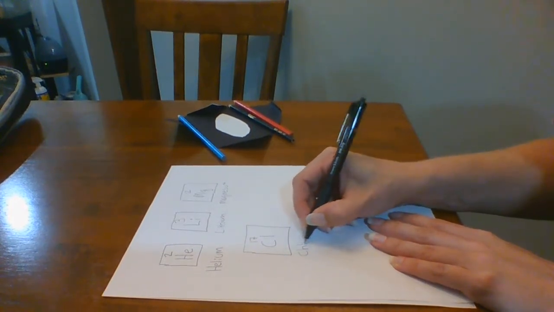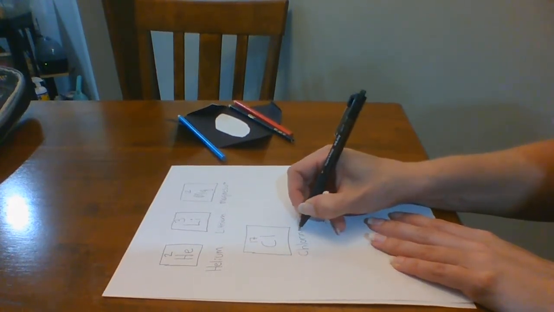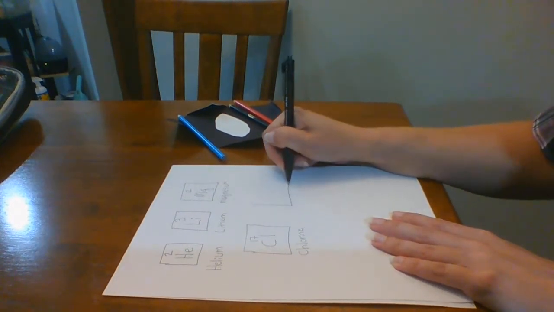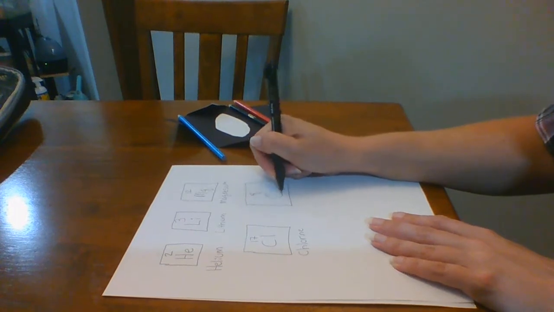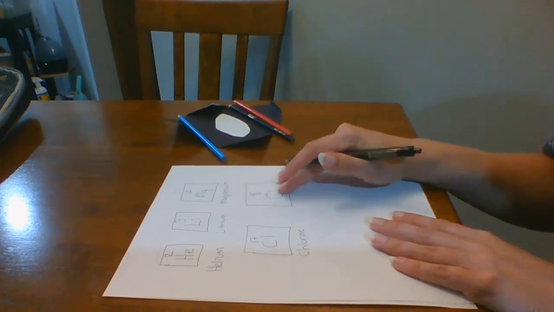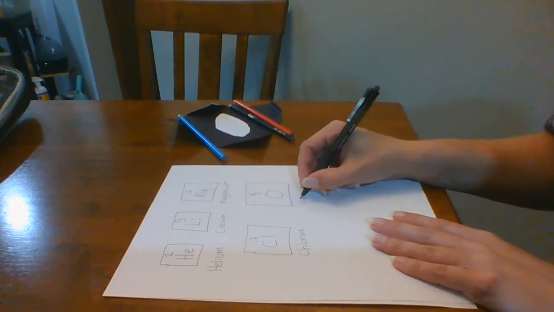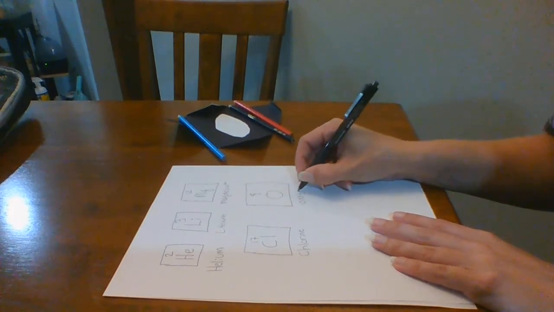That's chlorine. Or you could do oxygen, which has an atomic number of 8. So it has 8 protons, 8 neutrons, and 8 electrons, and it's spelled Oxygen.